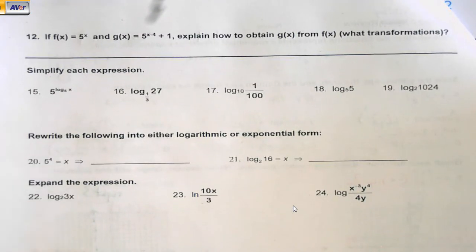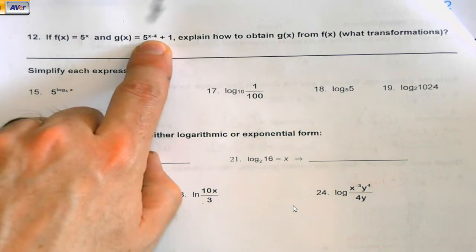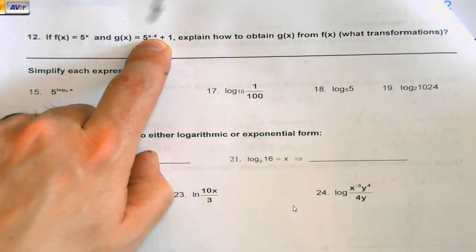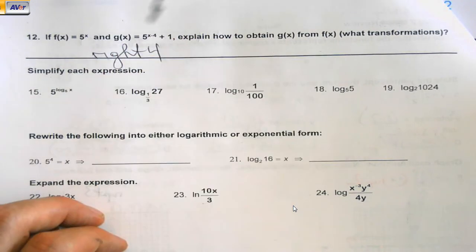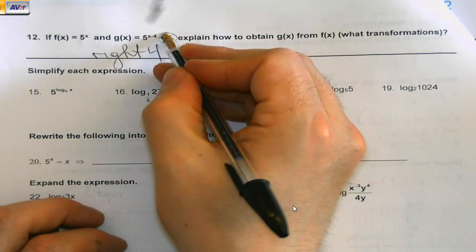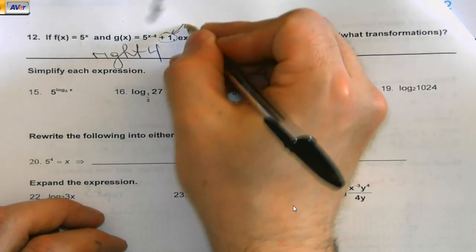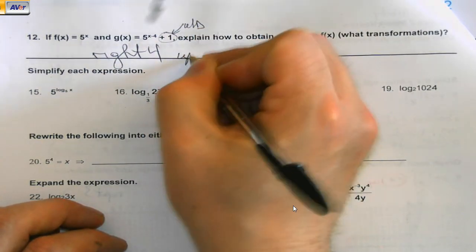12, if f of x is 5 to the x and g of x is 5 to the x minus 4 plus 1, explain how to obtain g of x from f of x. What are the transformations? What are the shifts? Left, right, opposite of what I think, up in the exponent. So right 4. Plus 1 is my up or down. In this case, that would be up.